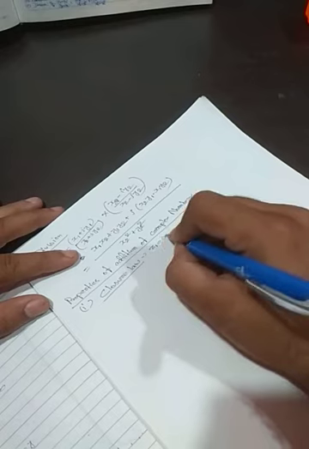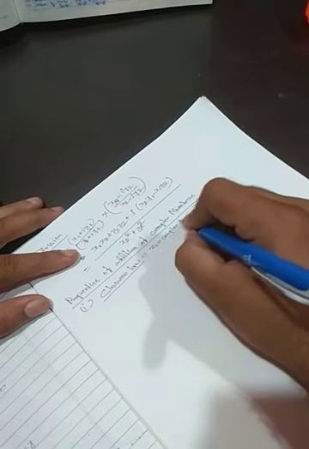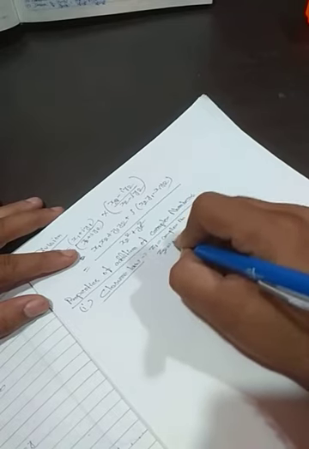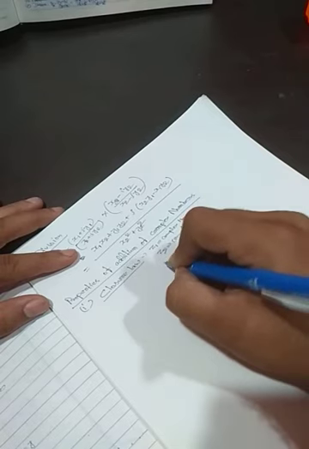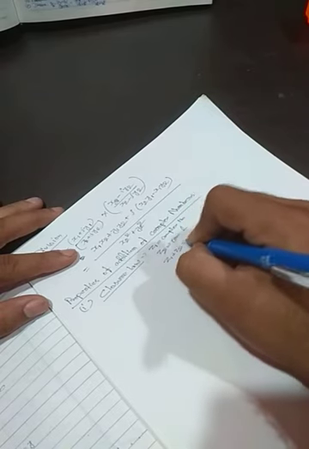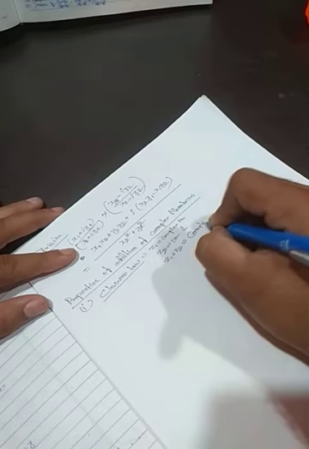Means if Z1 is a complex number and Z2 is a complex number, then Z1 plus Z2 will be a complex number.